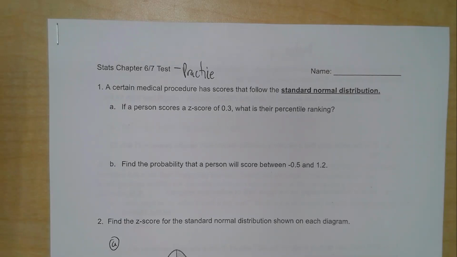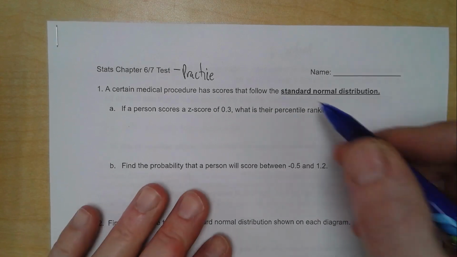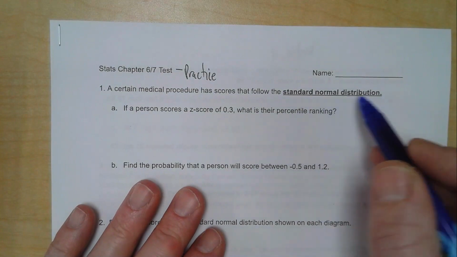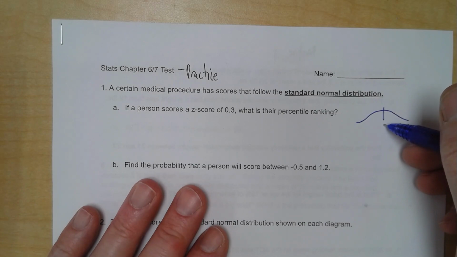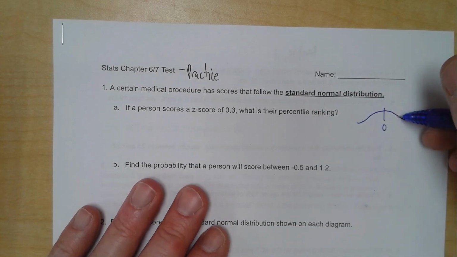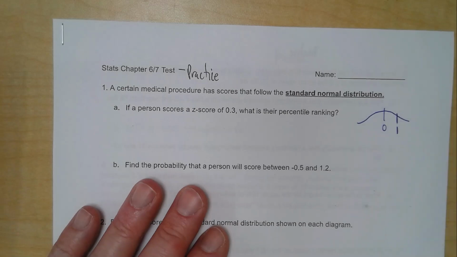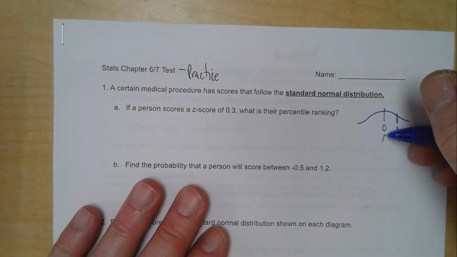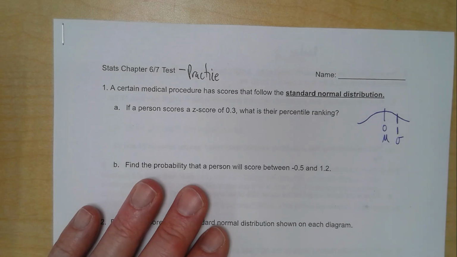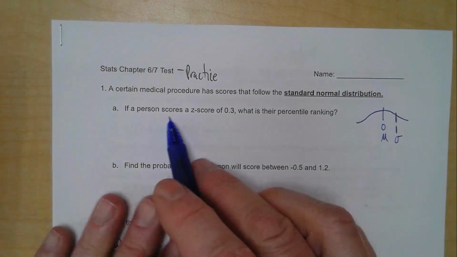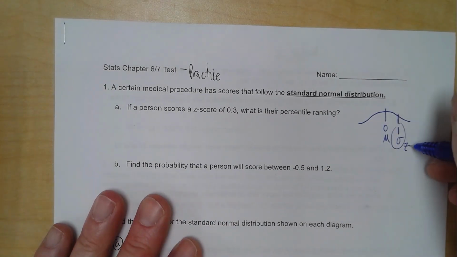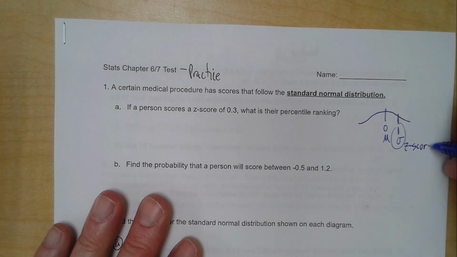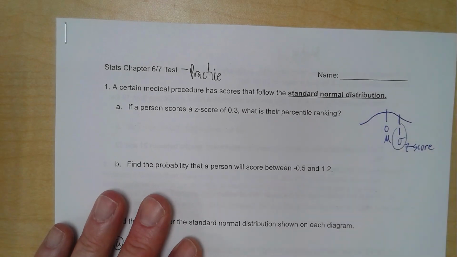All right, by popular demand, this is the Stats Chapter 6 and 7 practice test. The first thing it says is standard normal distribution. Standard normal distribution means that the middle is 0 and the first standard deviation is 1. So 0 is the middle, that's your mu, and your standard deviation is 1. So it says if a person has a z-score, this standard deviation of 1 means the z-score is equal to 1. So the z-score matches the actual standard deviation.